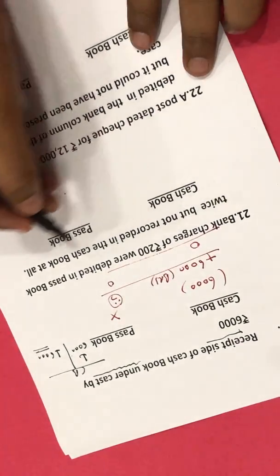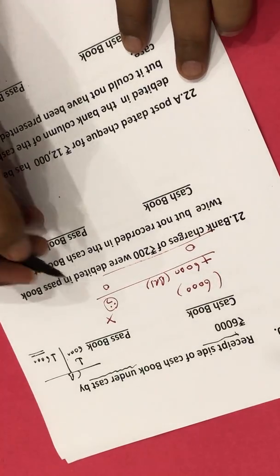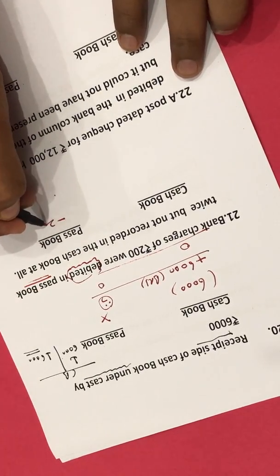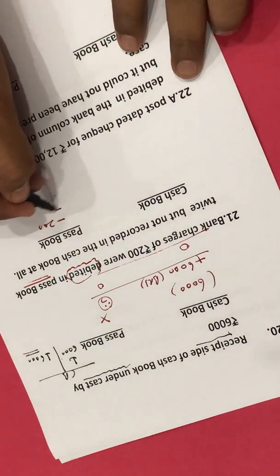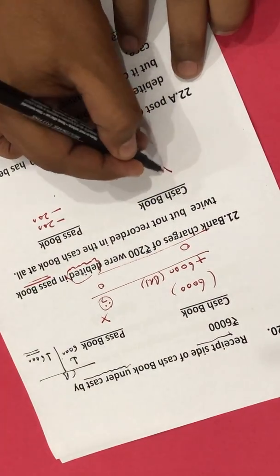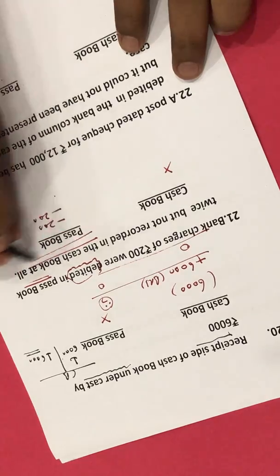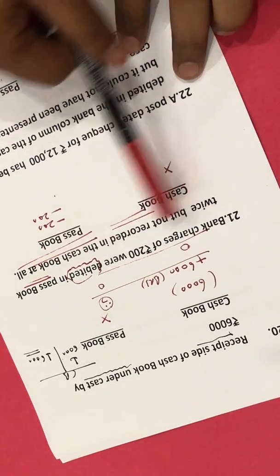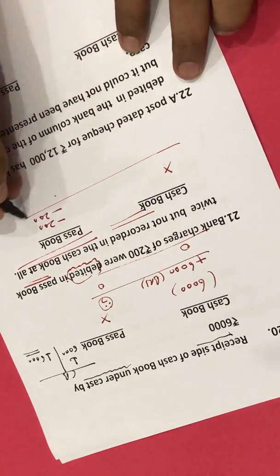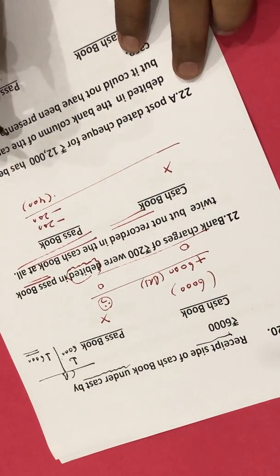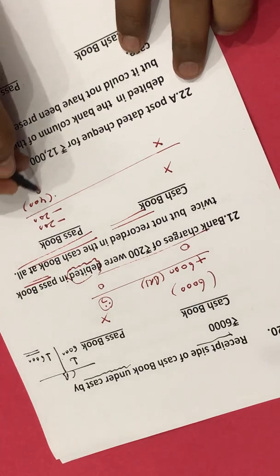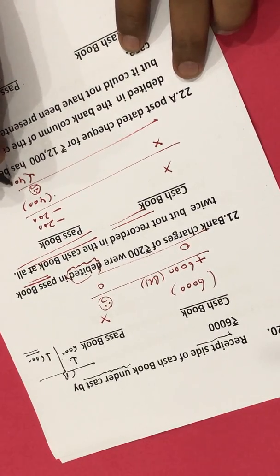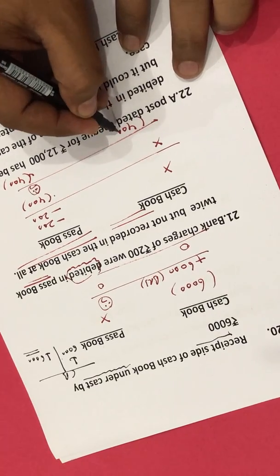Next, bank charges of 200 were debited in the passbook. The passbook debit means what? Minus 200. But it has been recorded twice in the passbook and not at all in the cash book. It means in the cash book we have not recorded this, whereas in the passbook we have shown it twice. So what is the effect? 400 we have subtracted in the passbook. There is no effect here. But the second reaction is what? No reaction. So the net effect is 400 minus. Again we have to show 400 minus here.